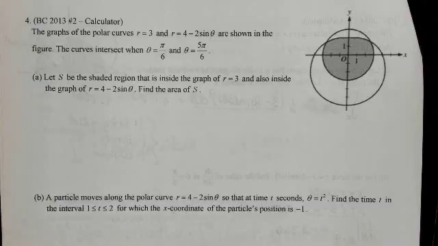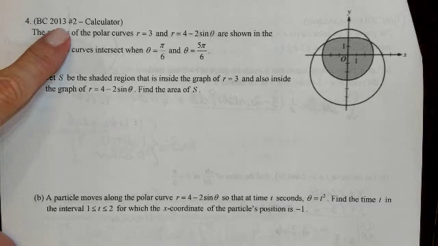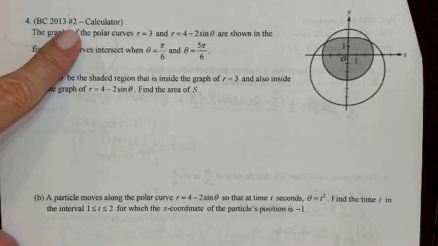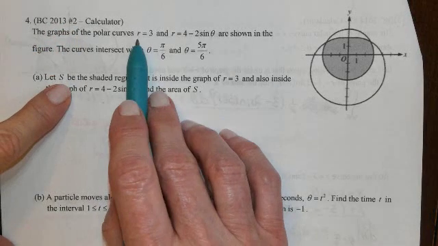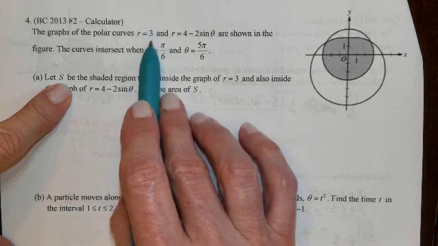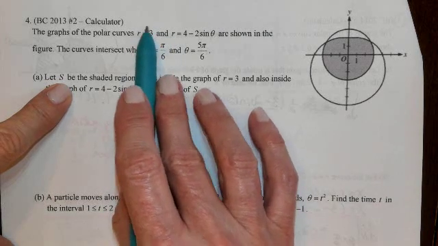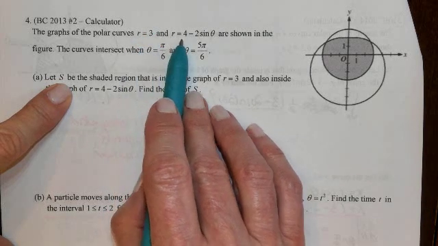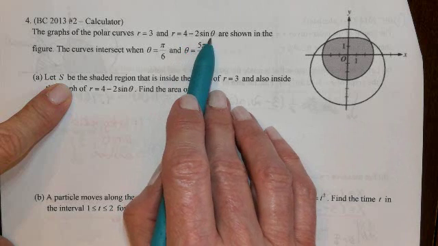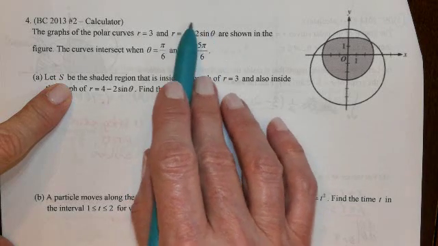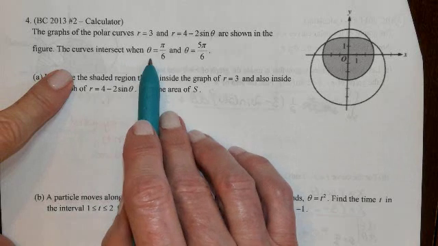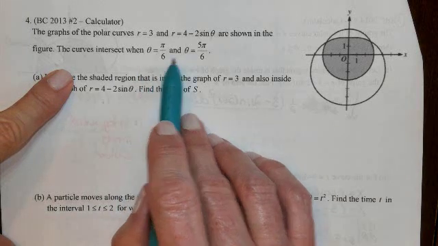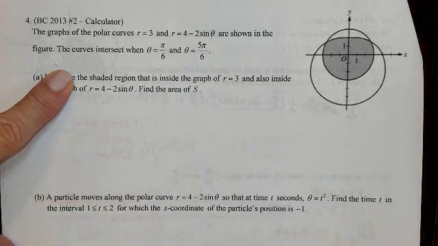Okay, the next problem that I'd like to do with you is the problem from 2013. This was number 2. It again was with a calculator, so we'll keep our calculator out. The graphs of the polar curves r is equal to 3. That's a circle centered at the origin of radius 3. And r is equal to 4 minus 2 sine theta. That's a limacon with no loop. Are shown in the figure. The curves intersect where theta is pi over 6 and theta is 5 pi over 6.